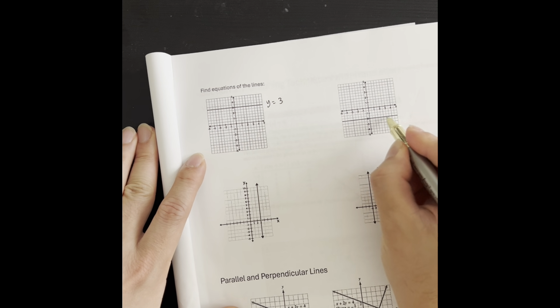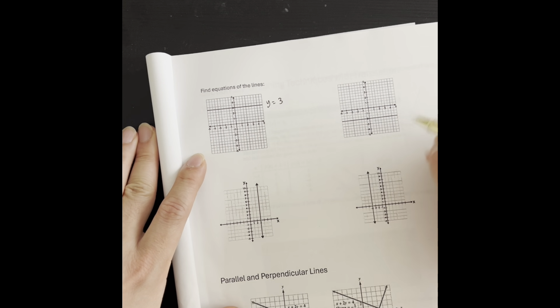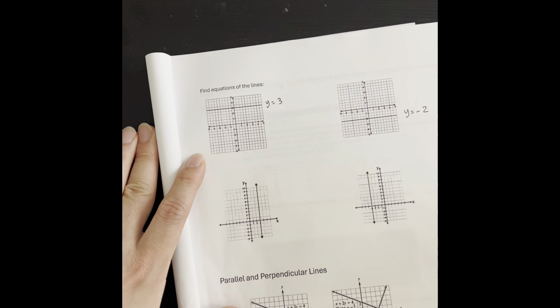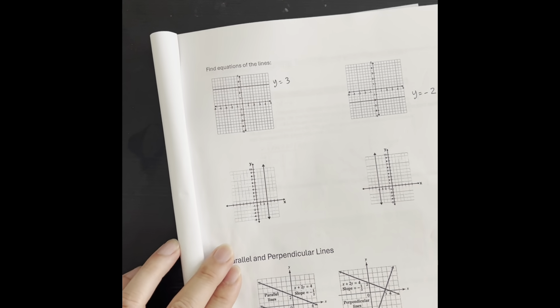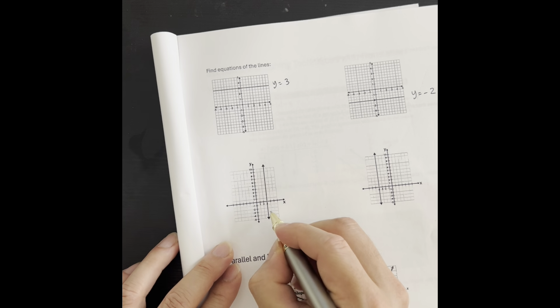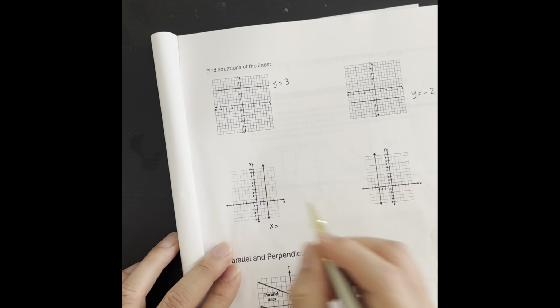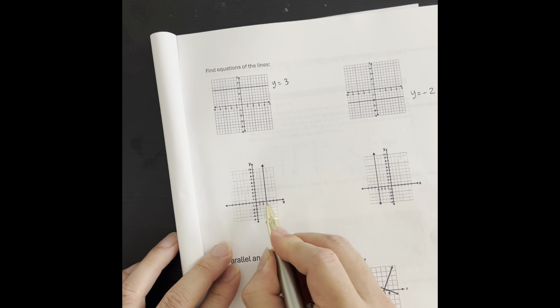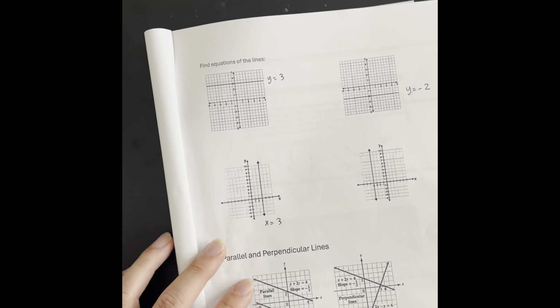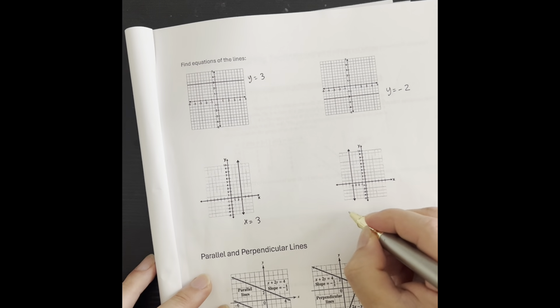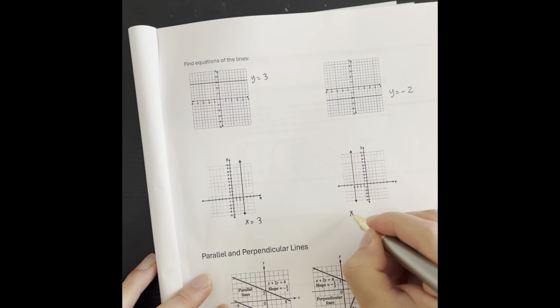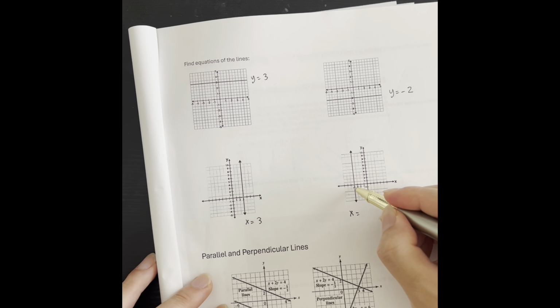This is a horizontal line that passes through the y-axis at negative 2. So that's y equals negative 2. This line is vertical, and it passes through the x-axis at 3, so that's x equals 3. This line is vertical, so that's x equals negative 4.